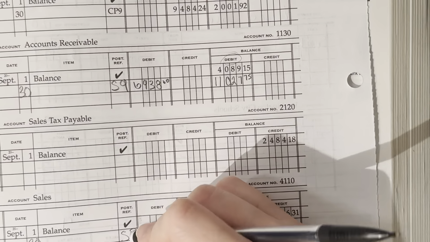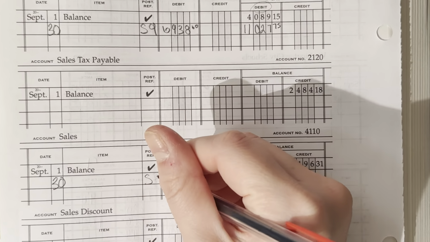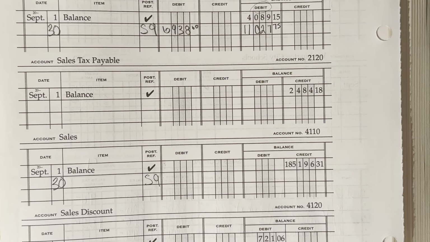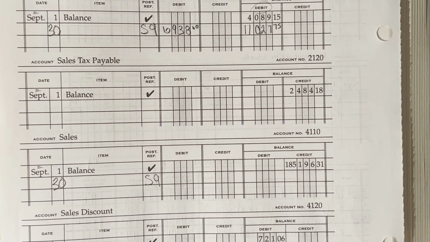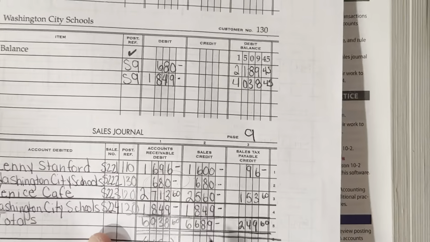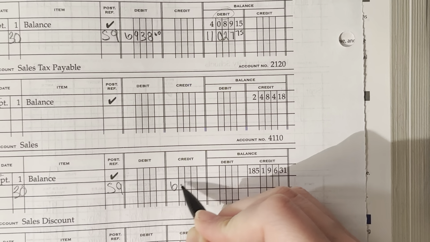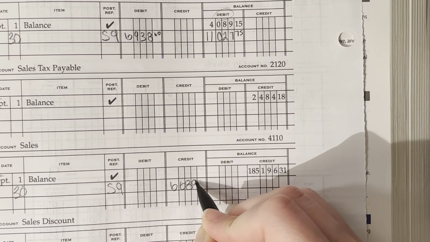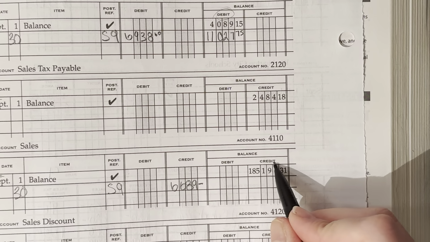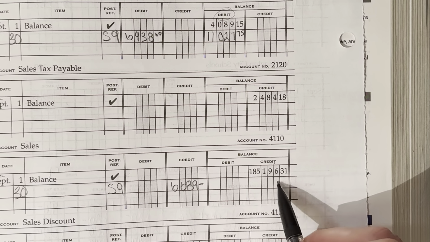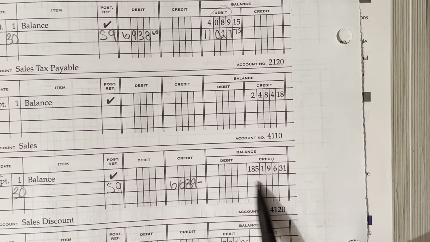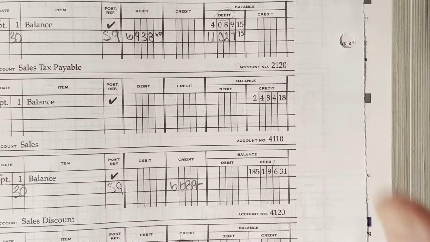Here we go. The post reference is S9. What was it, a debit or a credit? Credit, 6,689. 6,689 was a credit. Credits, we need to bring the balance out. Do not just copy this number over. This is a balance.